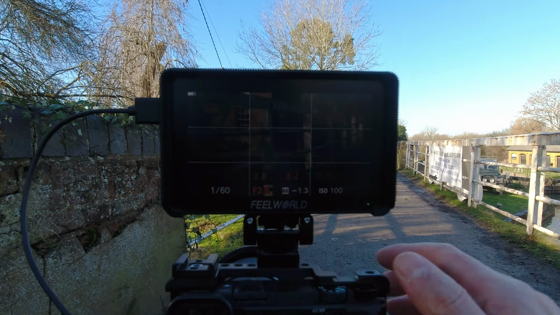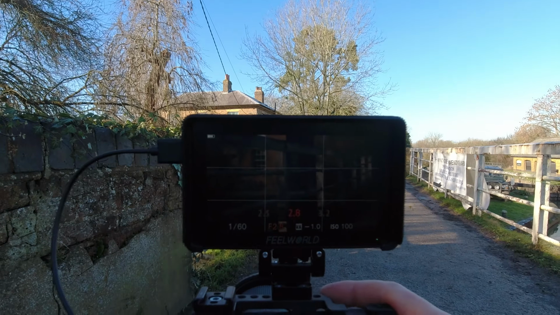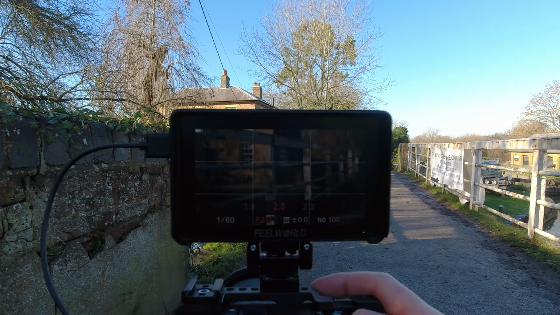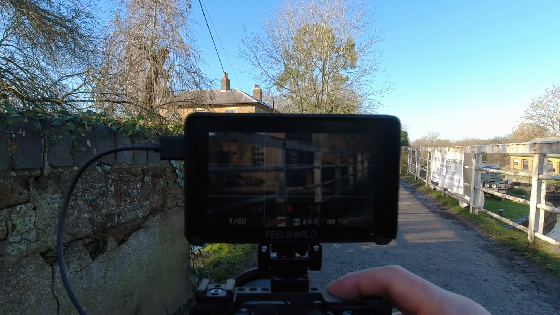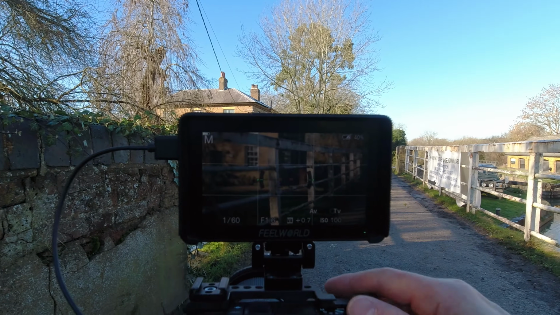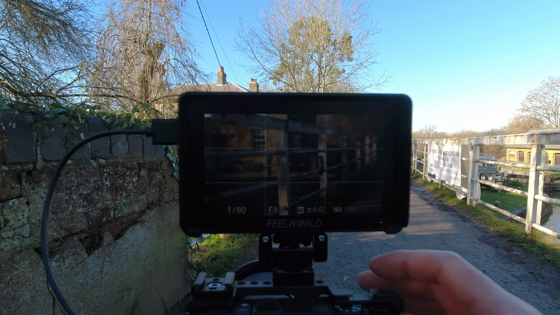I really want depth of field from the railings to the house. So we're stepping down. I'm just going to go overexposed slightly. We can probably go a little bit more. Actually, I'm going to keep that at 1.8 there. Now, let's see how this one turns out.